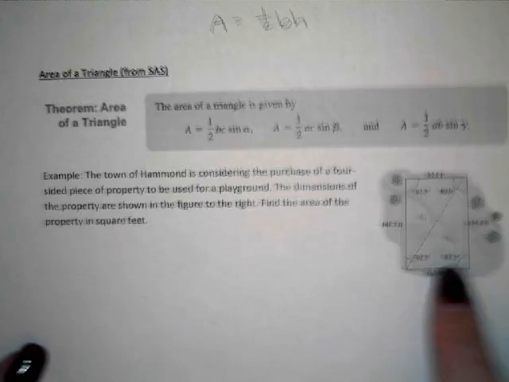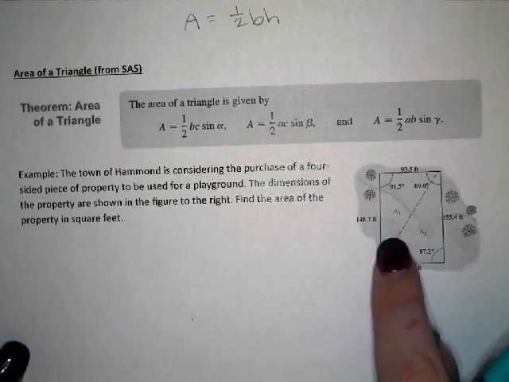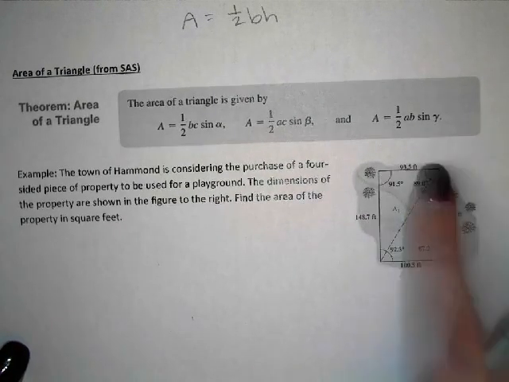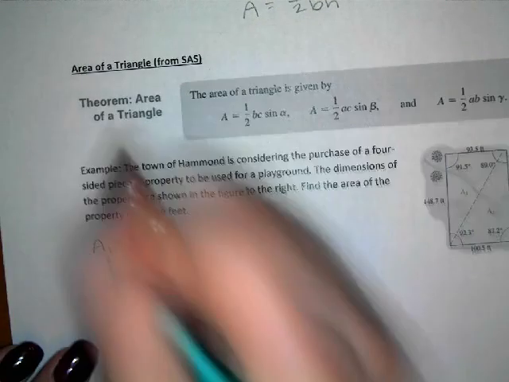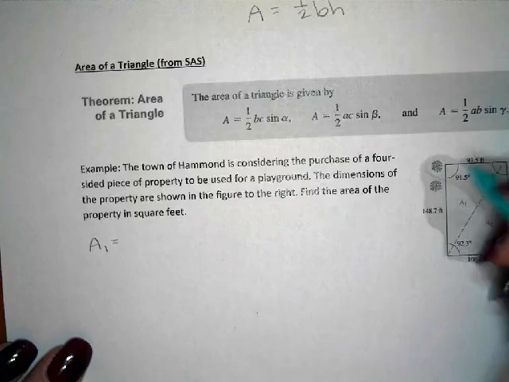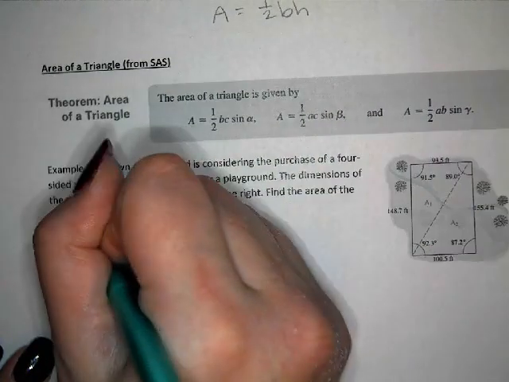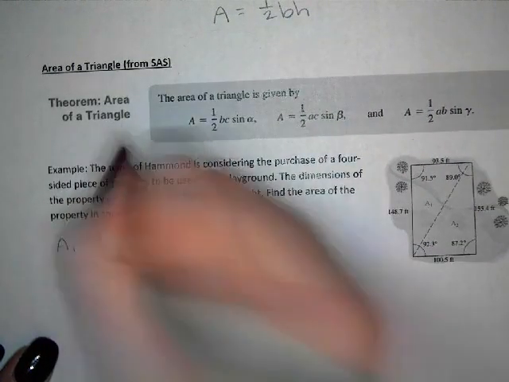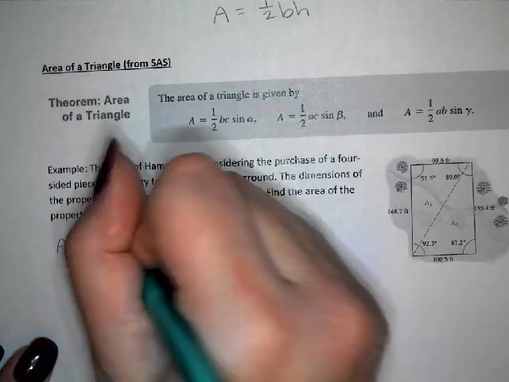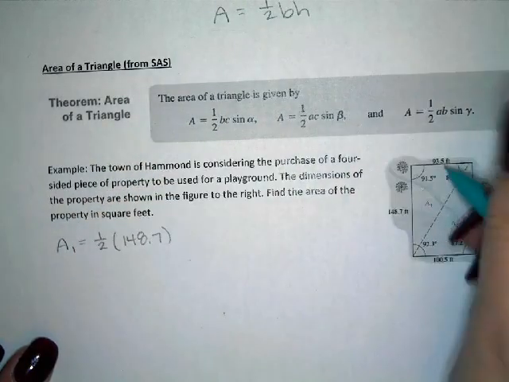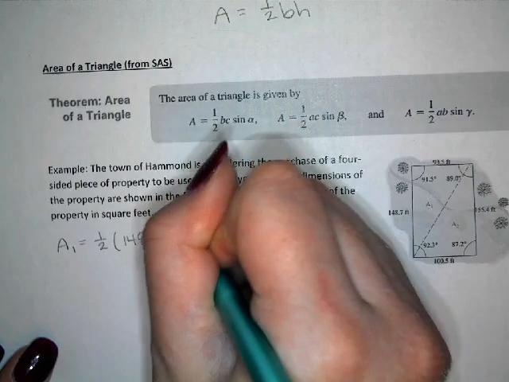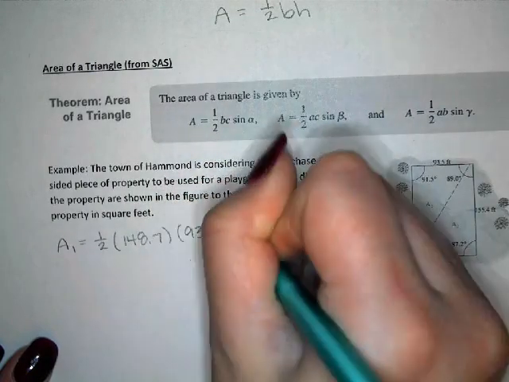So for the first triangle, the one that's labeled A1 or area 1, I'm going to do 1/2 times one side, so 148.7, times the other side, 93.5, times sine of the angle that's in between them, so 91.5.